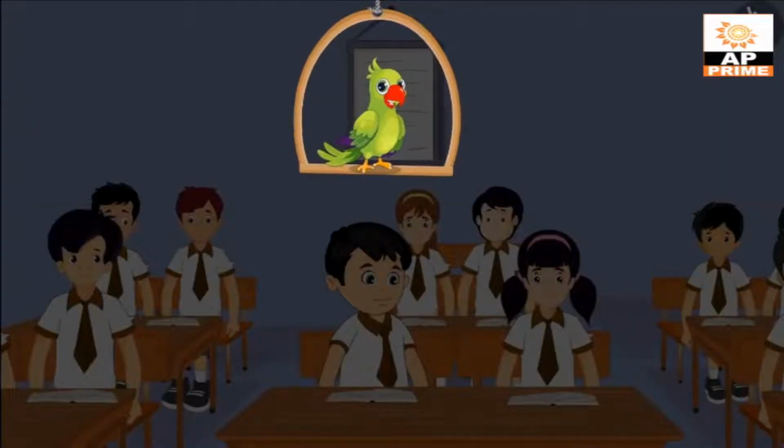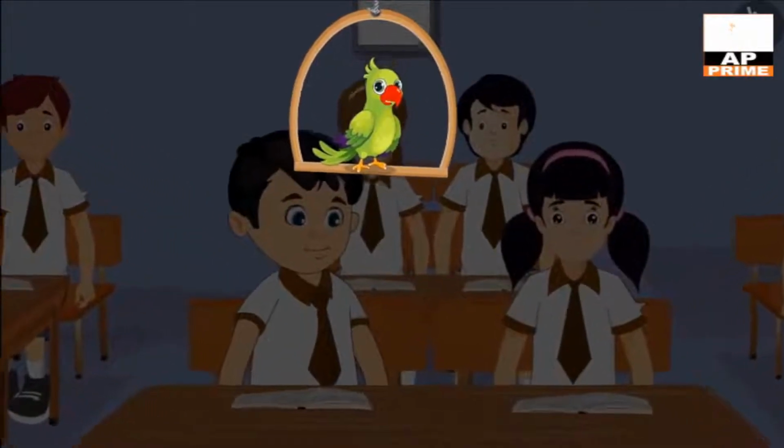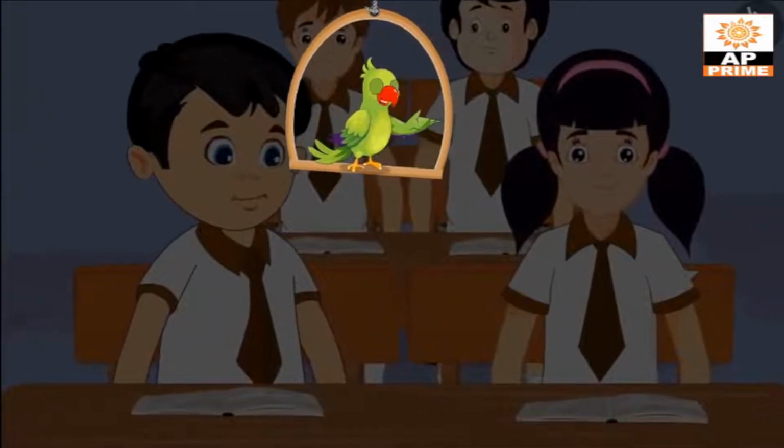The next day, in Chotu's class, his madam asked everyone to write their routine. Chotu also wrote down his routine. Let's see the routine that Chotu follows.